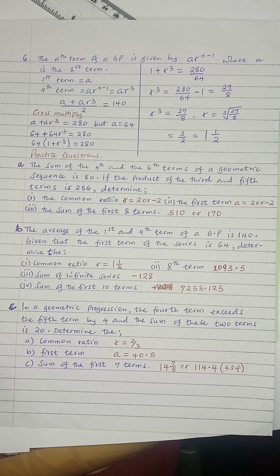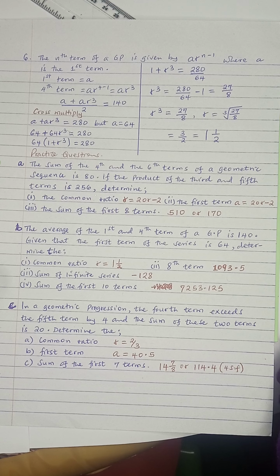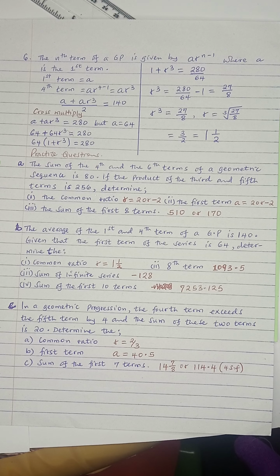Then we have part B. The common ratio is 1.5. The 8th term is 1093.5. The sum of the infinite series is negative 128. Then the sum of the first 10 terms is 7,253.125.